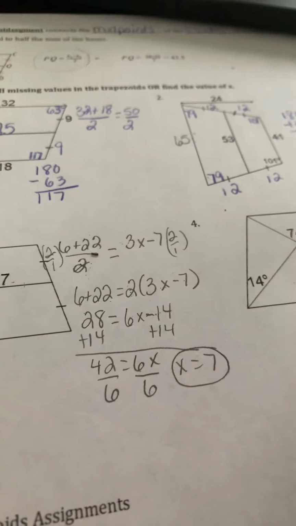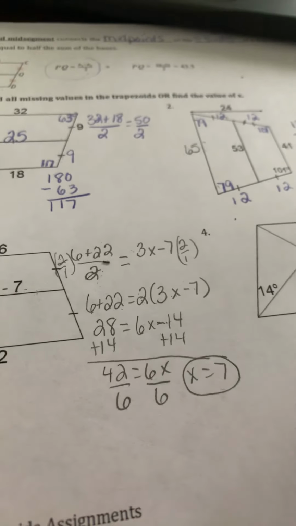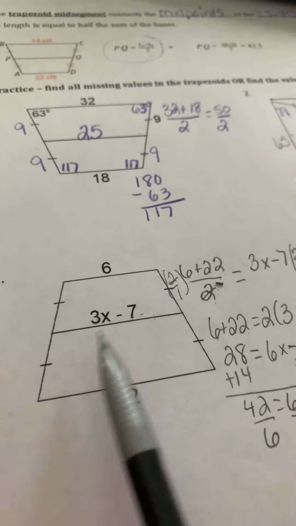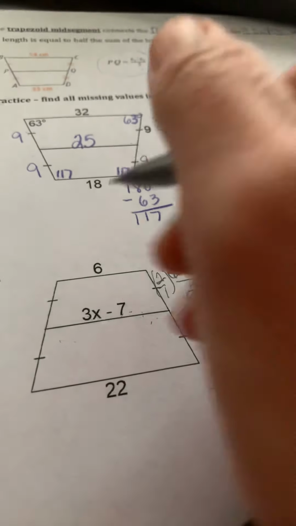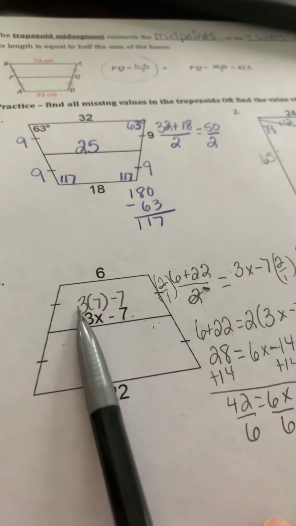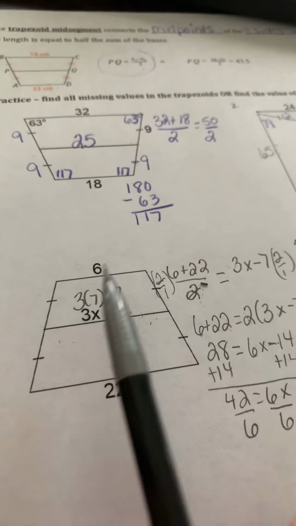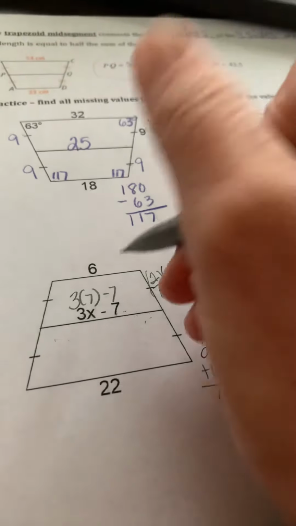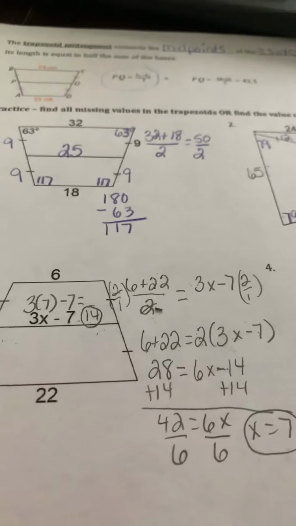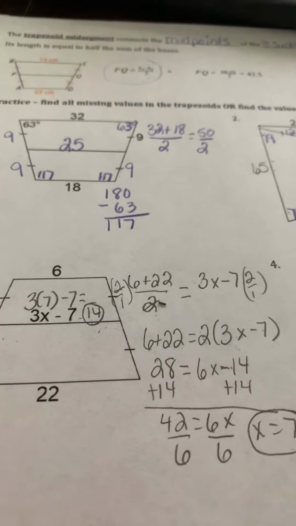Now, guys, remember, we only found x. We have to plug it in to the mid-segment here to find out what that value is. So 3 times 7 minus 7, we know that 3 times 7 is 21. 21 minus 7 is 14. So this is equal to 14. Okay?